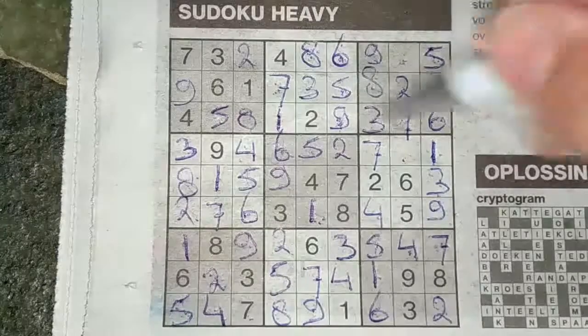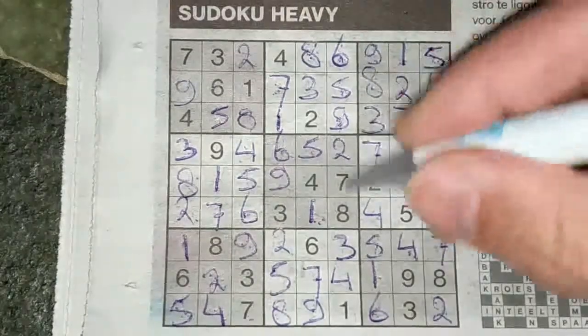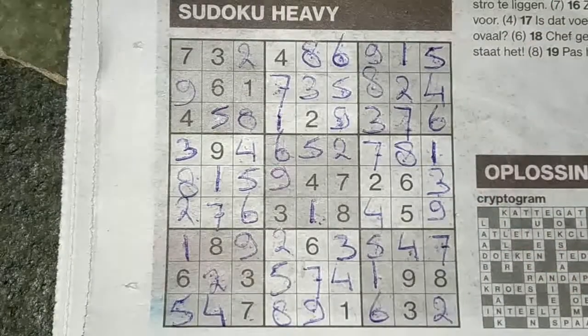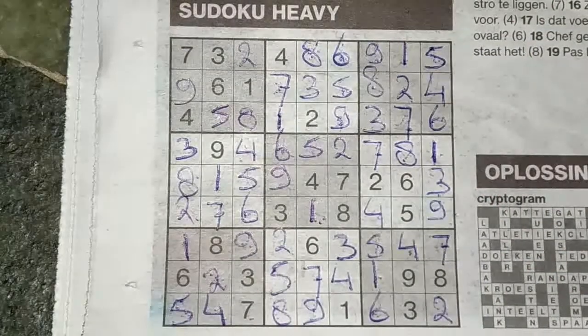One box is left for this big square, number 1. One box is left for this big square, number 8. So we have finished this Sudoku Heavy in 18 minutes.